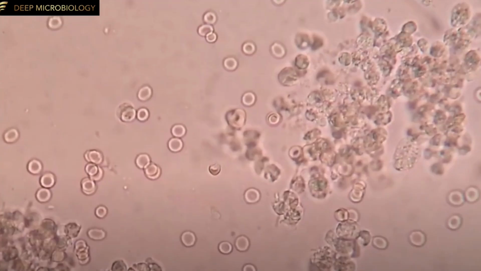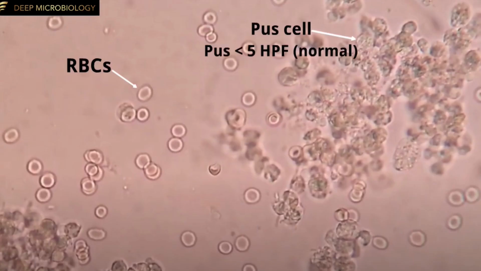The wet mount has been prepared, and the slide is now being examined under the microscope. At this stage, we can observe both pus cells and red blood cells. The pus cells appear round with a granular texture, while the red blood cells are also round but smooth and non-granular. Normally, fewer than 5 pus cells are seen per high-power field. A higher count may indicate inflammation or infection in the gastrointestinal tract.